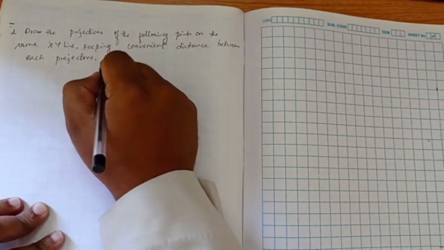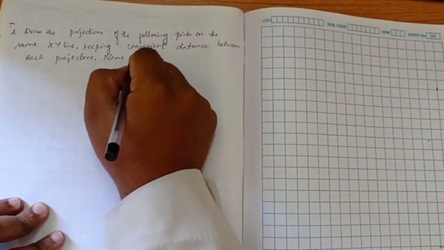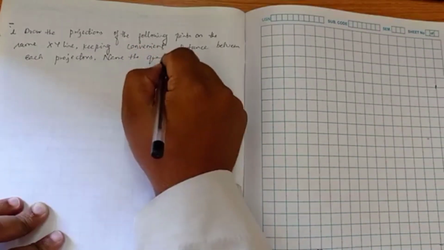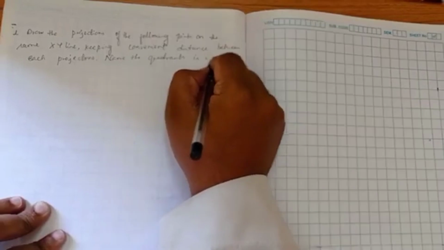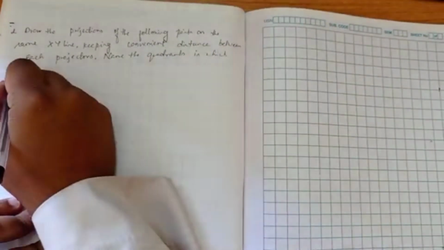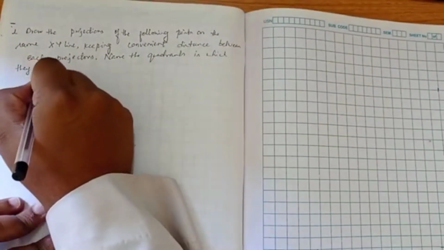Good. Name the quadrants in which they lie.